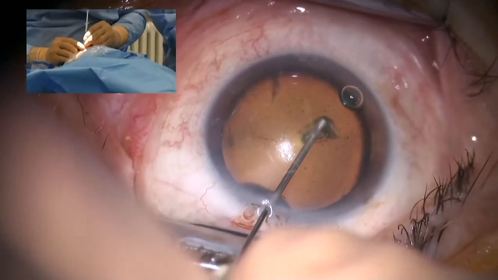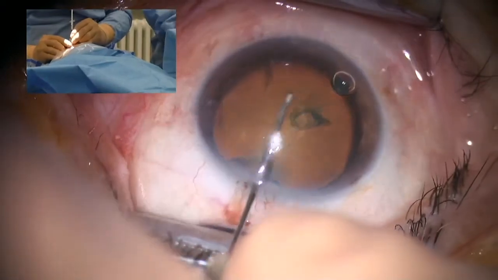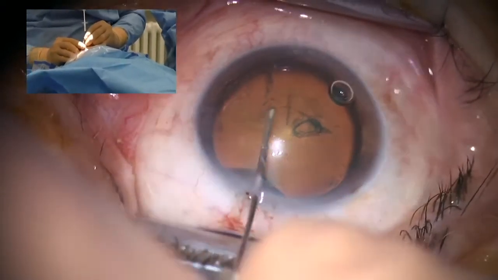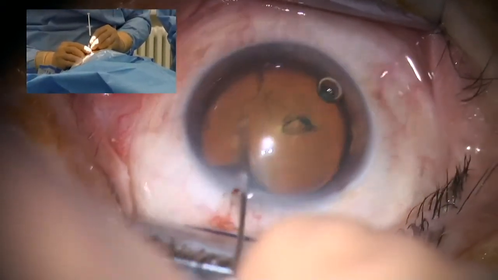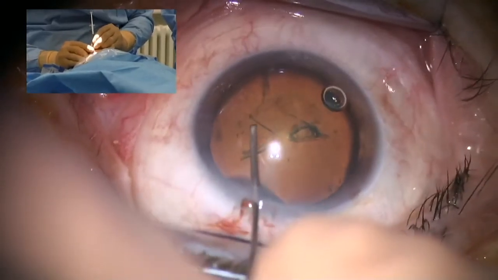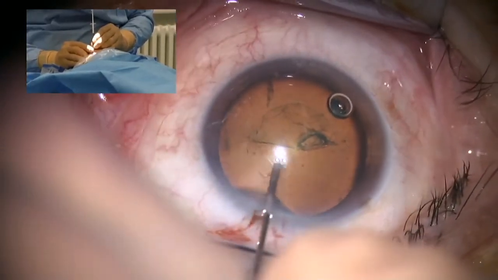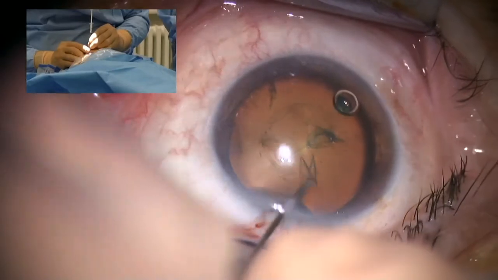I normally use the needle to do the capsulorhexis. You can use from femto laser, as you know, to forceps, whatever you want.